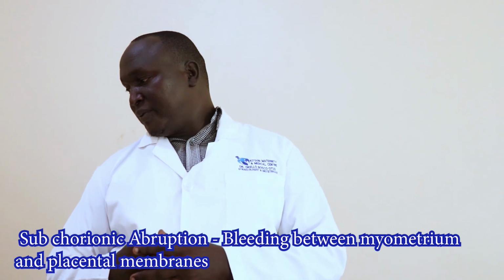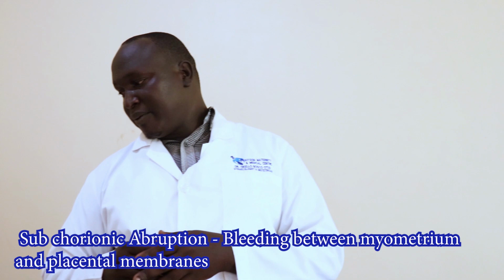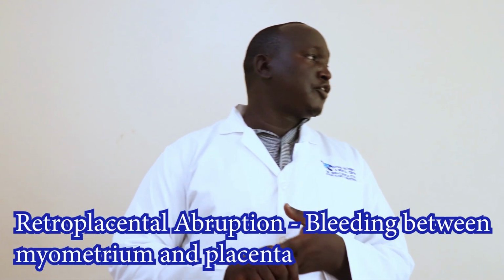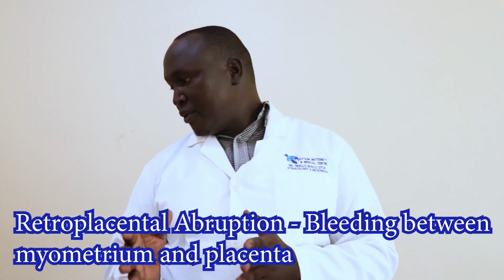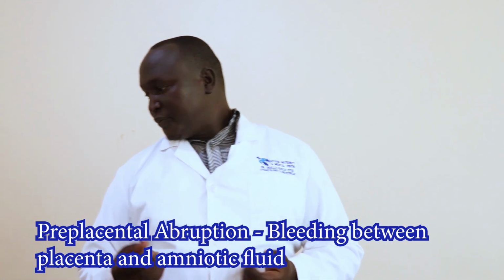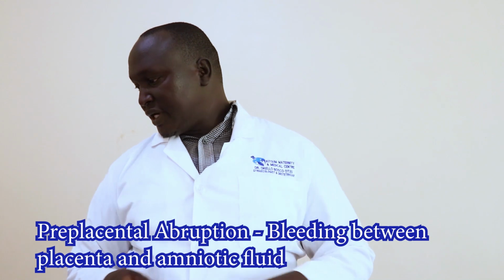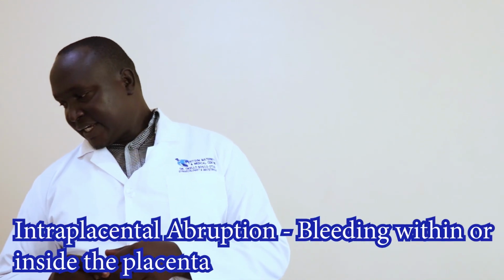The next placental abruption type is based on the site of the bleeding. If the bleeding is subchorionic abruption, the bleeding is between the myometrium and the placental membrane. We have retroplacental abruption, where the bleeding is between the myometrium and the placenta. Then we have preplacental abruption, where the bleeding is between the placenta and amniotic fluid. Then we have intraplacental bleeding. This is bleeding within the placenta.